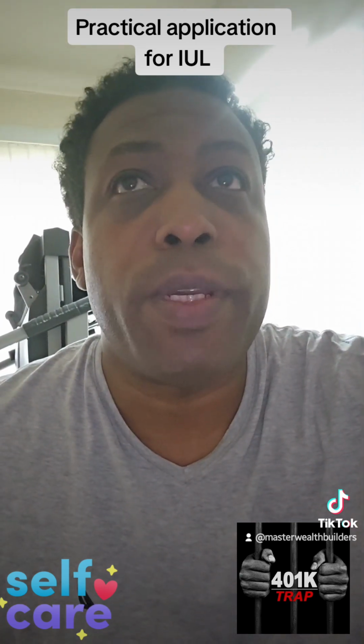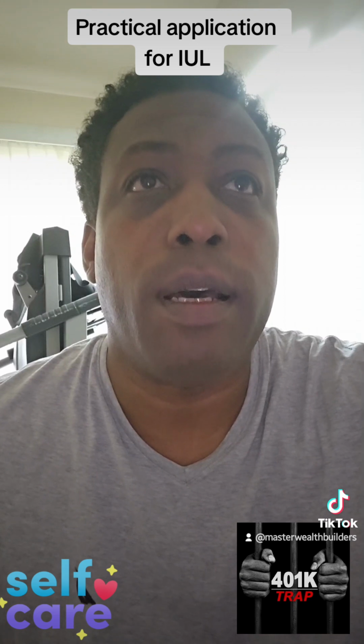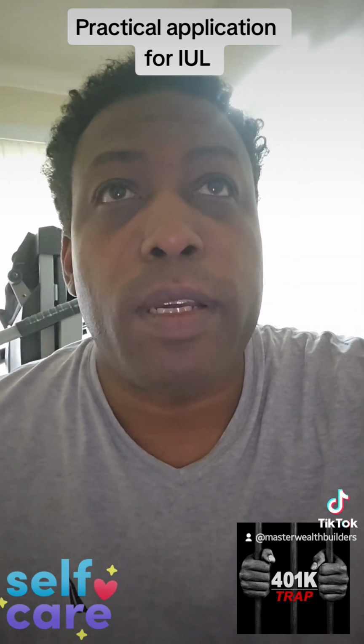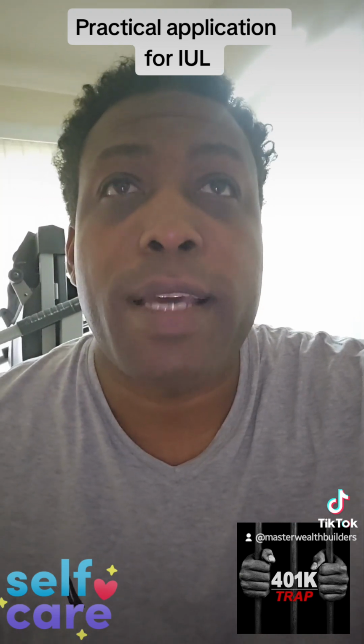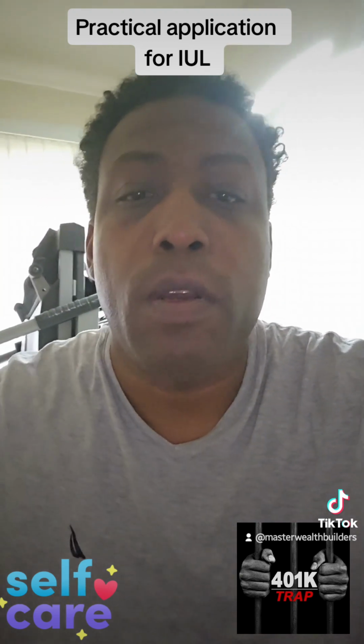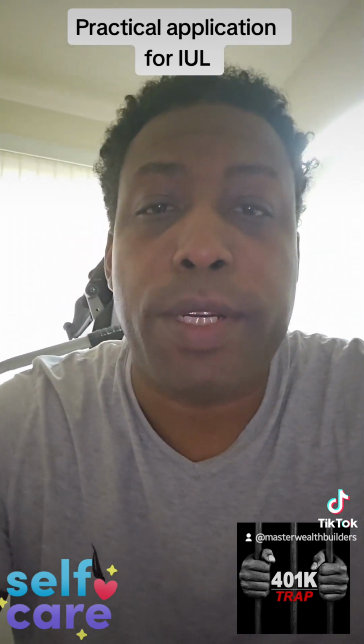There's no other place where you can get tax-free accumulation. If you take money out of your 401k, you're going to get taxed. If you take money out of your IRA, you will get taxed. This is a smart strategy.